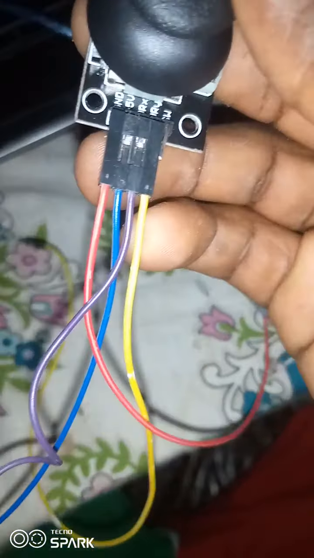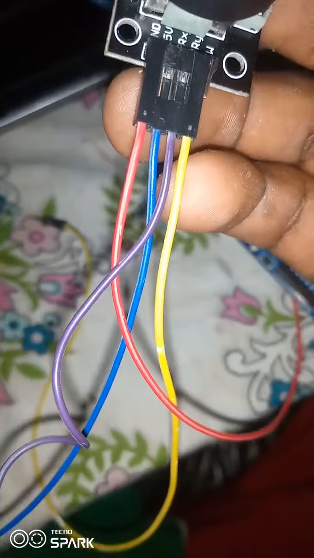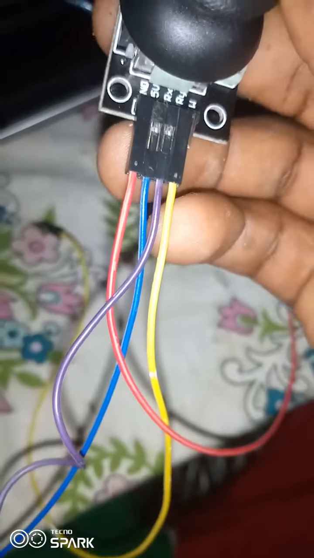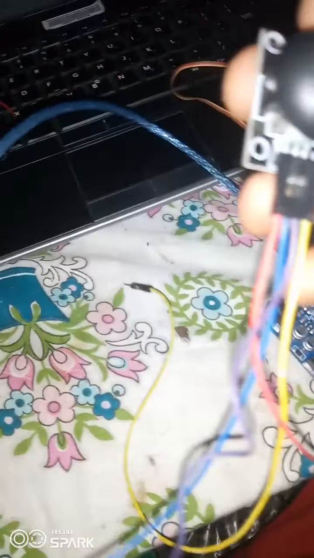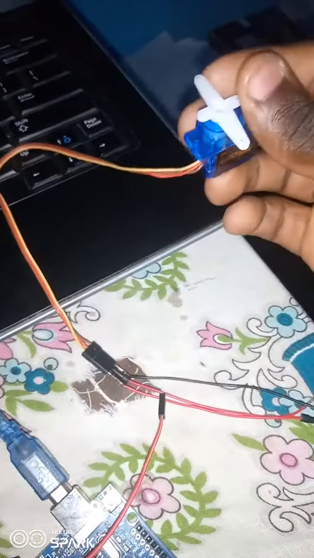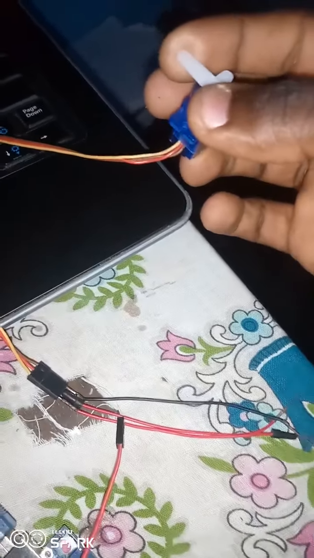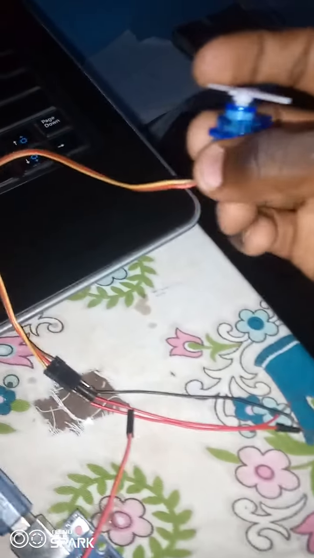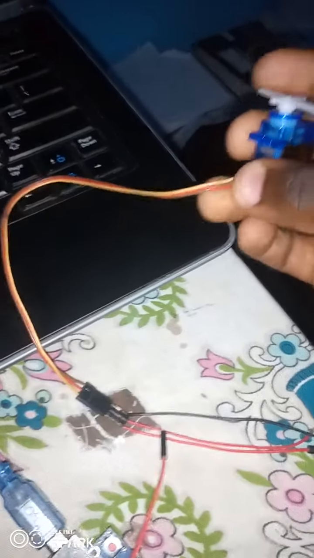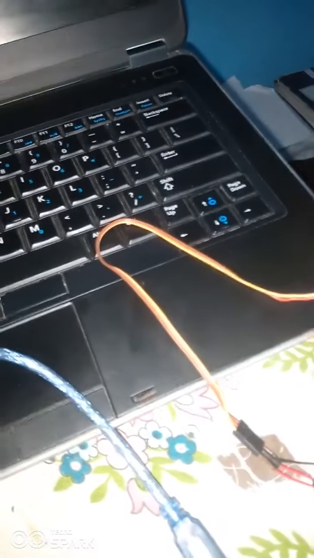Here is the joystick we're talking of. As you can see, it has ground, 5 volt, RX, RY, and SW, but SW won't be used. And here we have our servo motor. It has 3 wires: one red, one brown, and one yellow. The brown is for ground, the red is for the power supply, and the yellow is for the pin.